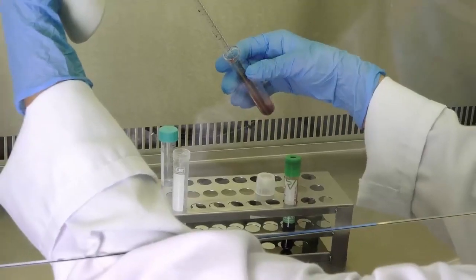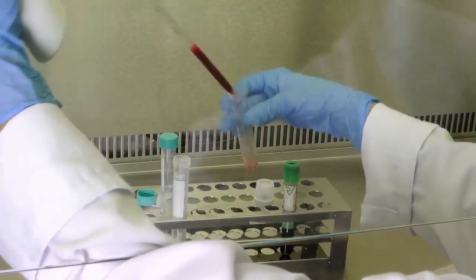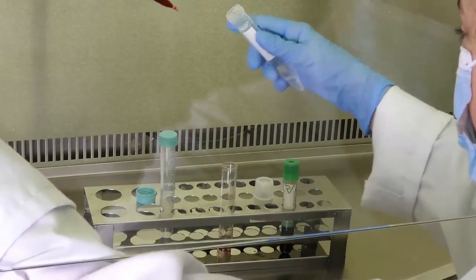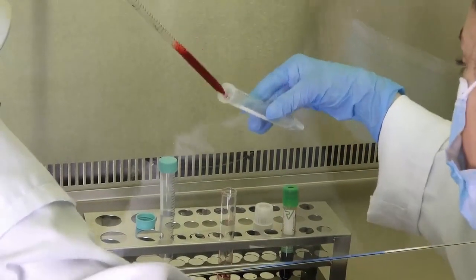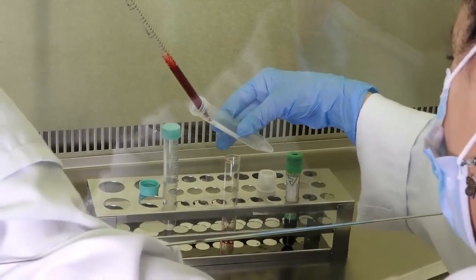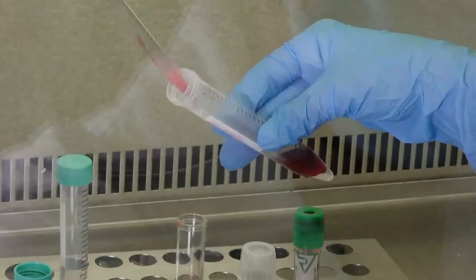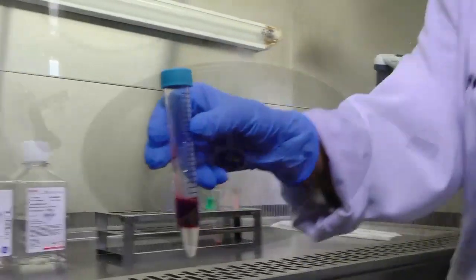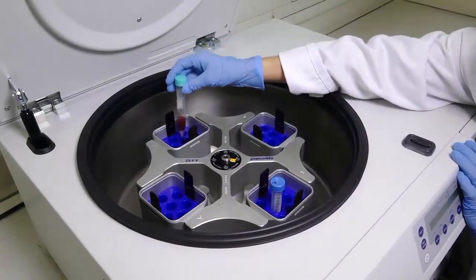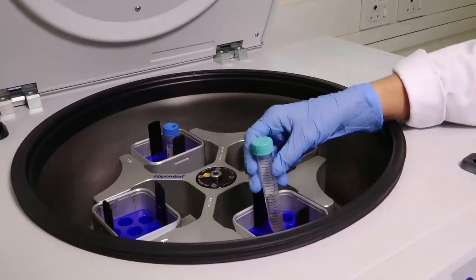Lymphocytes are isolated from whole blood. Dilute whole blood with PBS in a 1-to-1 ratio, then gently lay the diluted blood onto one volume of density gradient medium. Gradually layer the blood by holding the tube slanted at 45 degrees. Transfer the suspension to a centrifuge and spin at room temperature for 20 minutes at 900 G.